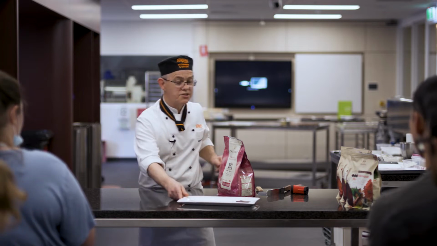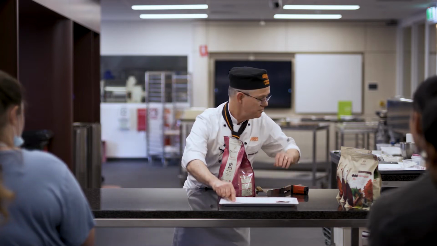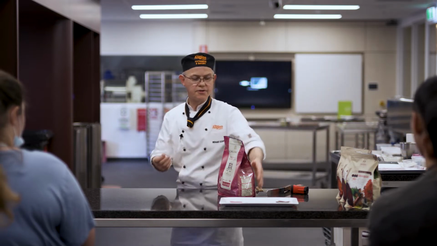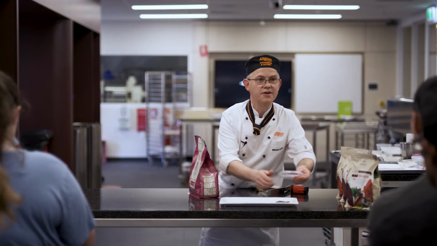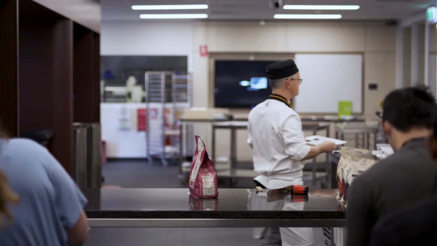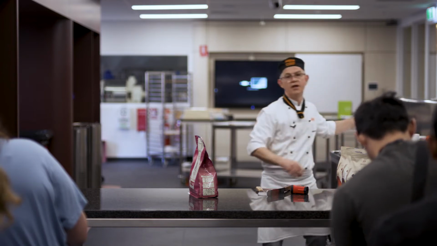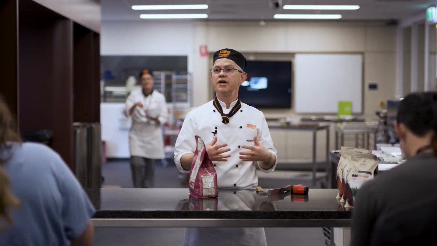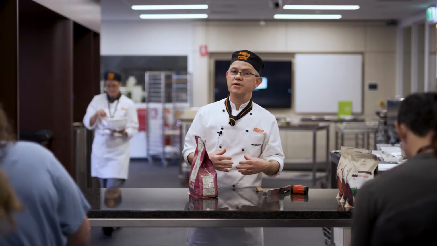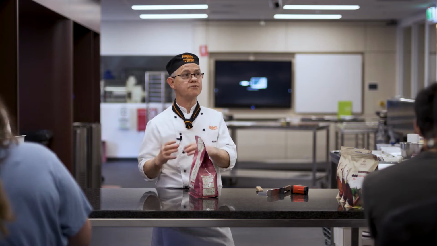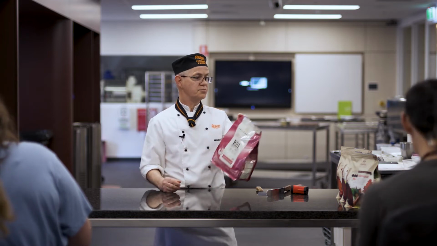If you want, you could pass that around. Actually, maybe I'll put it on there. It might be a bit easier for you to have a look, if you want to pass that around. It's probably more obvious on that one. And that's what we call fat bloom, where the fat comes to the surface. It's not tempered properly, and the structure is not created when we temper it, so all the crystals don't come together in formation, which is really important.